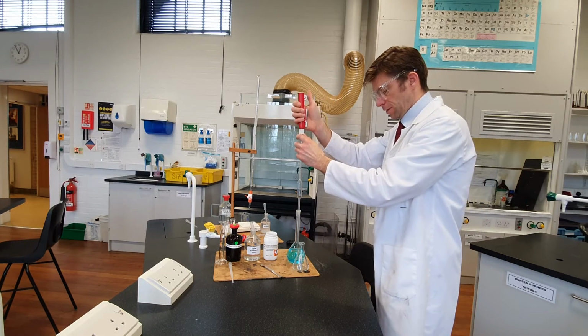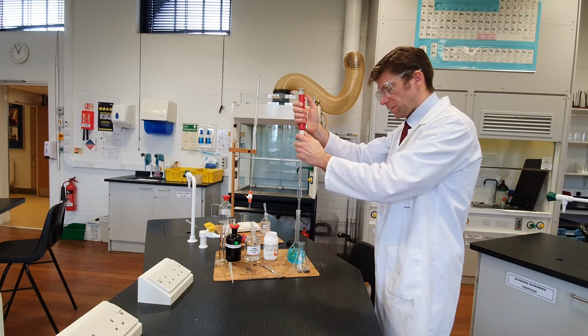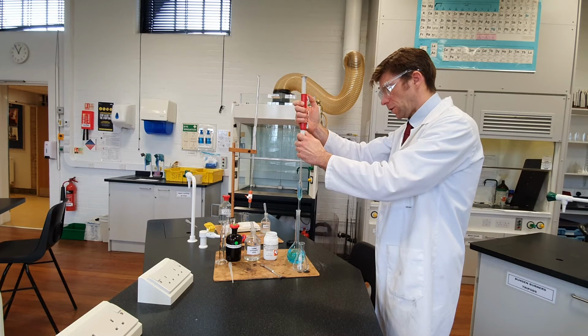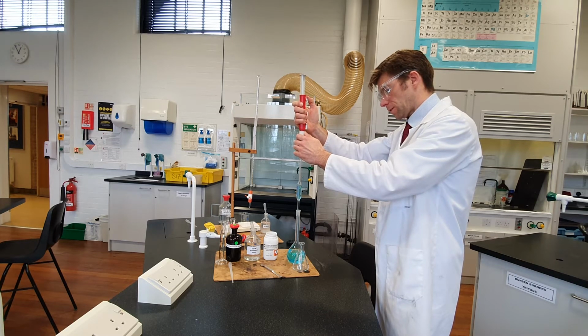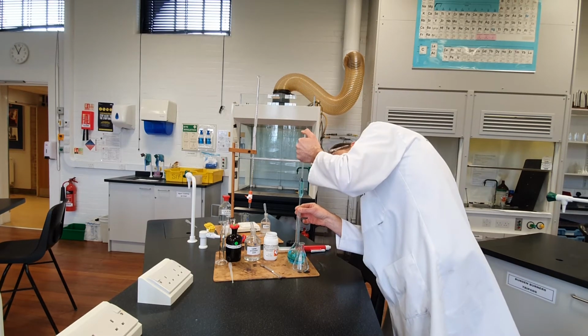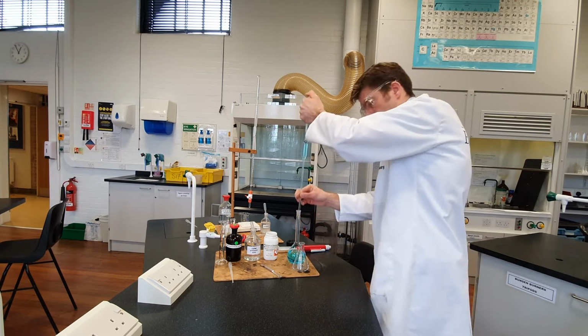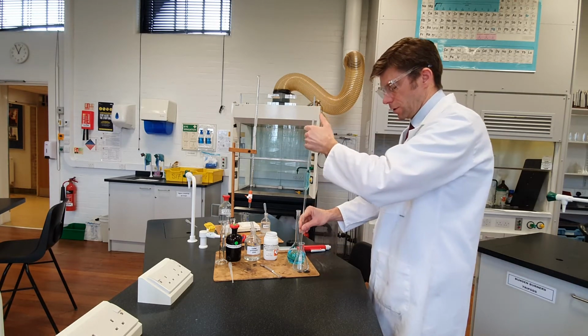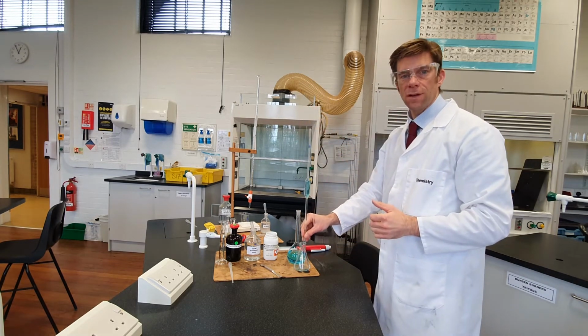So first we need to take 25 centimeters cubed of the standard solution using a 25 centimeter cubed volumetric pipette. Transfer this to a 100 centimeter cubed conical flask.